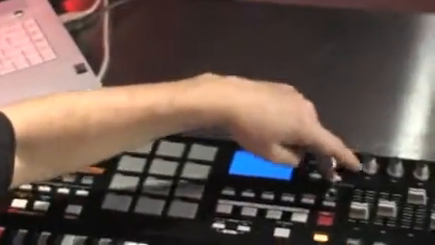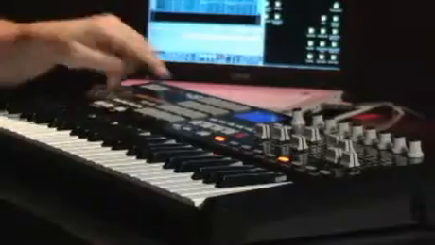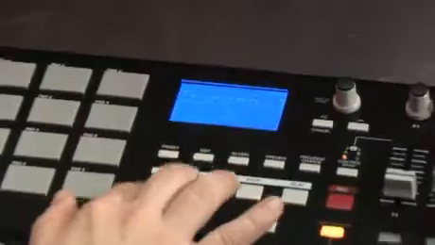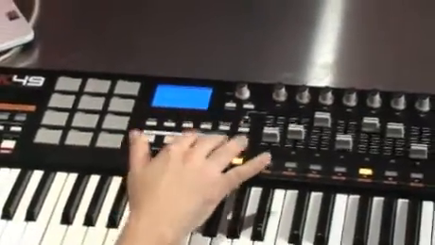The global screen allows us to customize the way you need your MPK49 to work for you, so you can adjust your LCD, the pad sensitivity, the threshold for the pads, your MIDI clock, whether it's internal or external. And also, below the screen is the transport controls, so I can rewind, fast forward, stop, play, and record right from the MPK49.